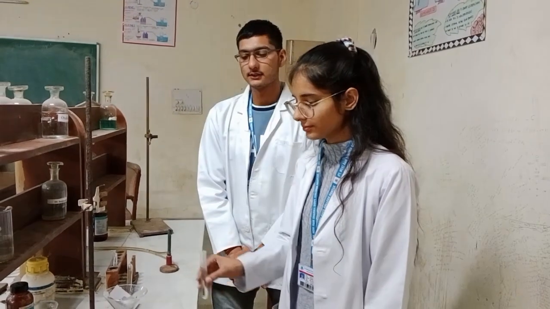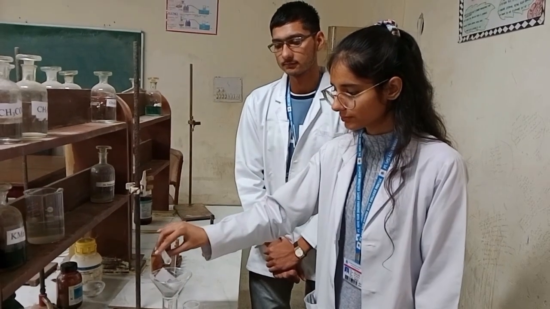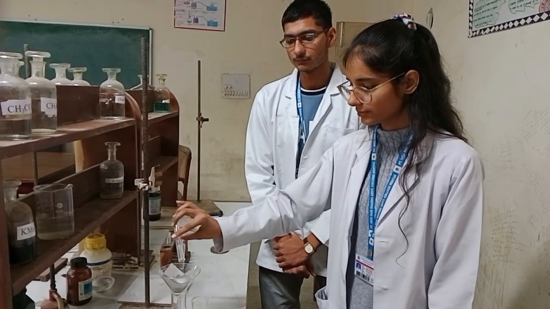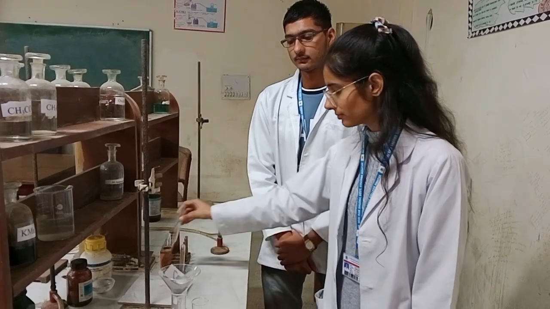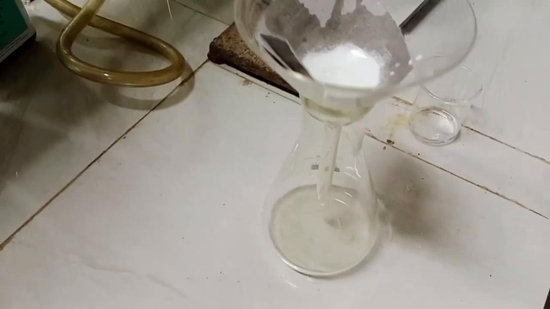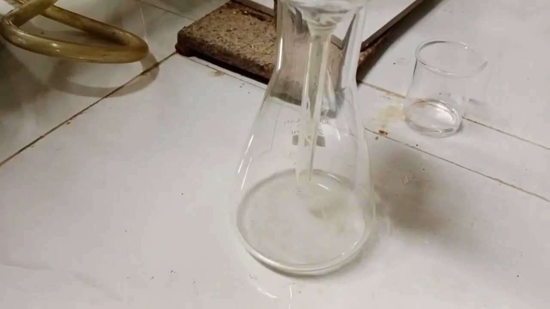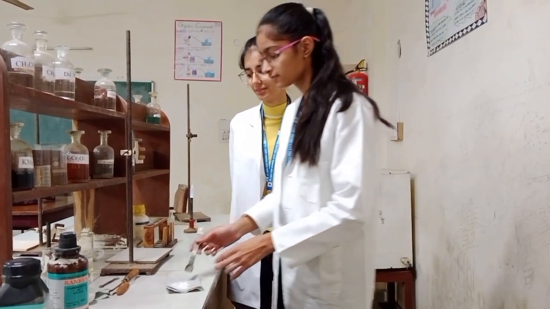Now we will wash the residue with cold water. Now we will transfer the residue of the filtrate into the test tube.